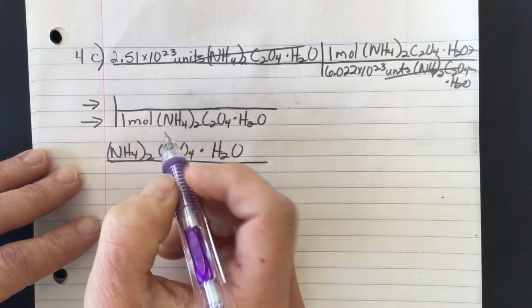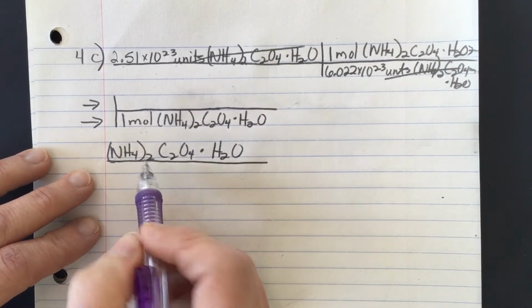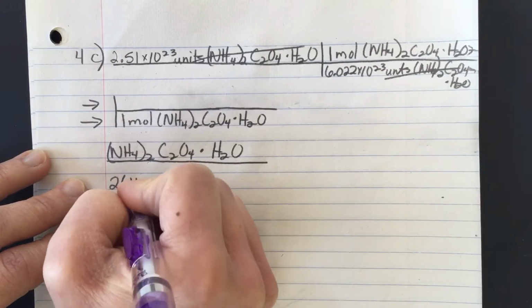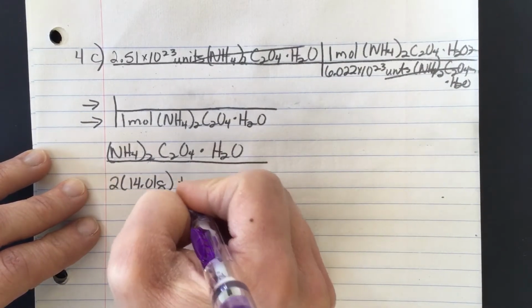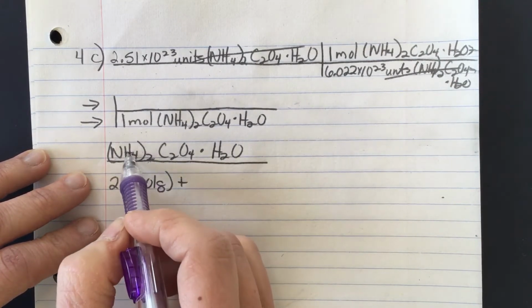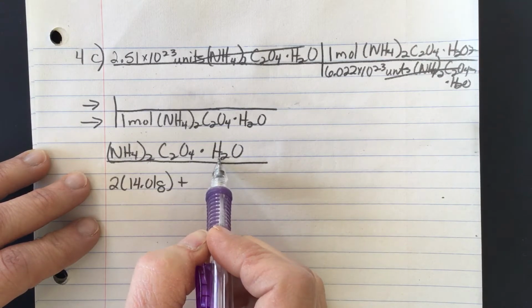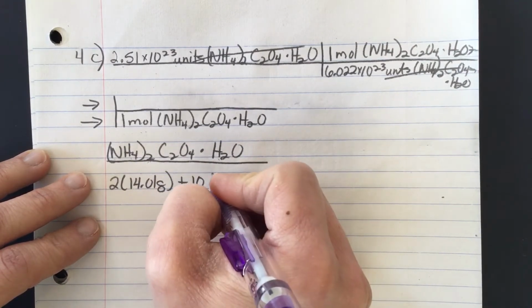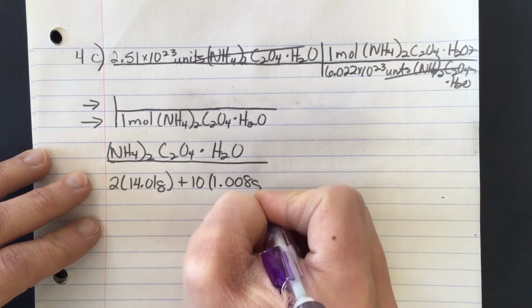Okay, so 2 nitrogens, because there's a 2 outside of the parentheses here. So 2 times 14.01 grams from my periodic table, plus, now hydrogens, I have 2 times 4, which is 8 here, but I have 2 from my water as well. So that's 10 times 1.008 grams.